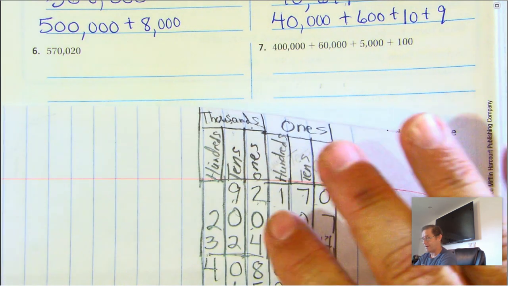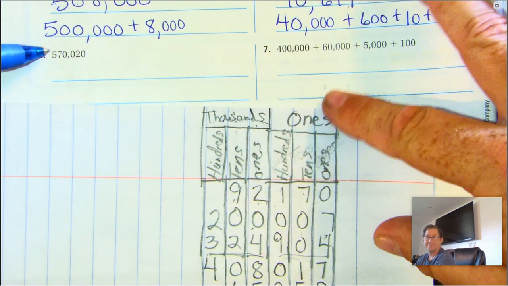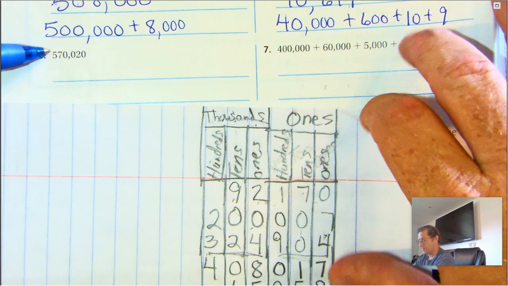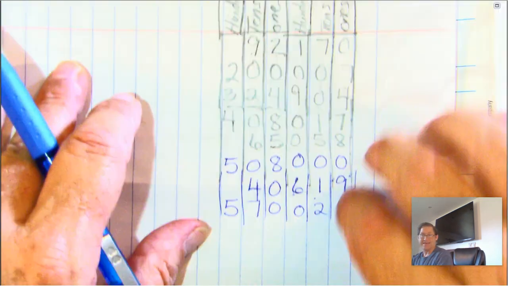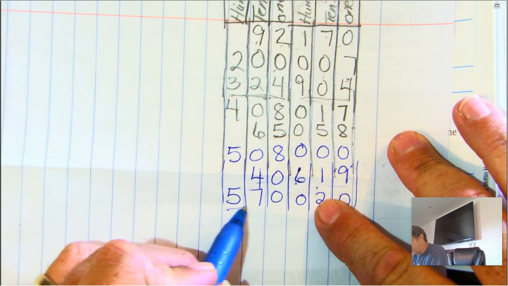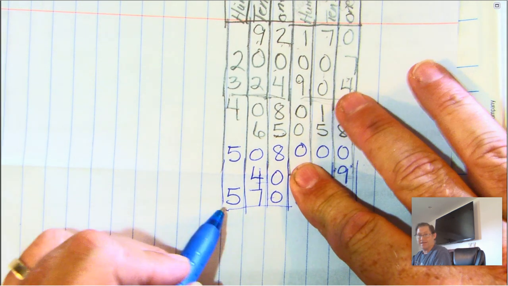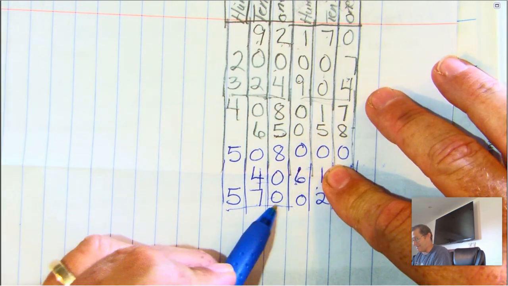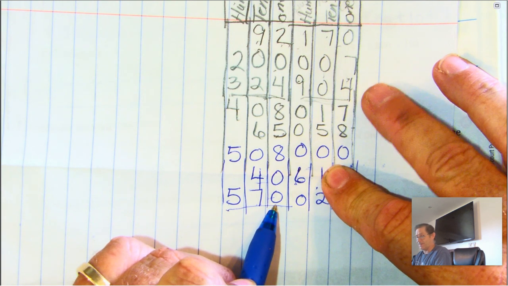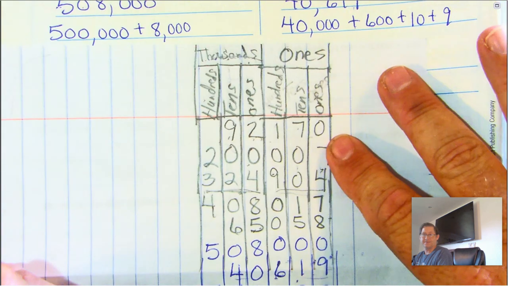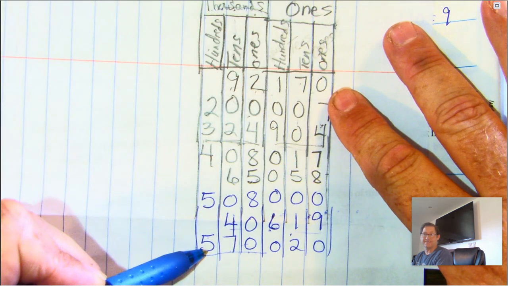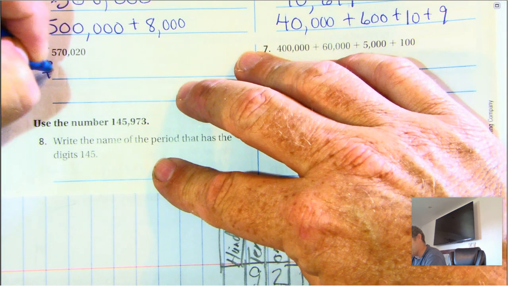And so they've already written this number in standard form. So let's break this down and see how we say it. Let's start here with this period. Remember to say all three numbers together. 570 thousands. 570 thousands. So I'm going to write that.